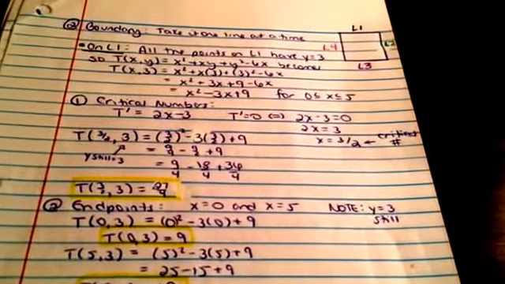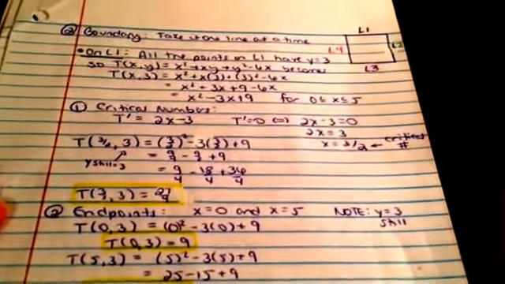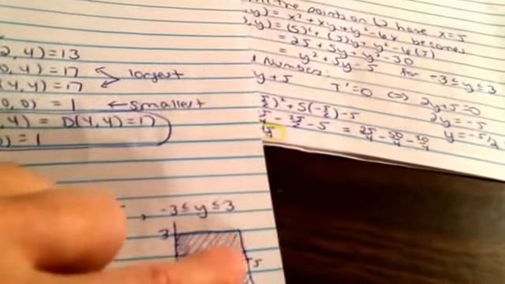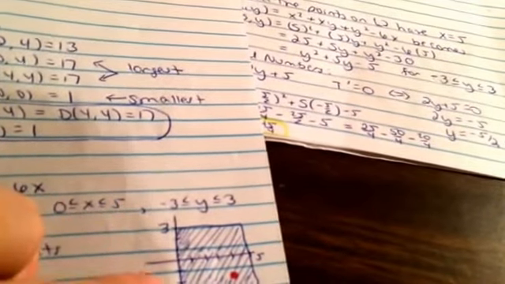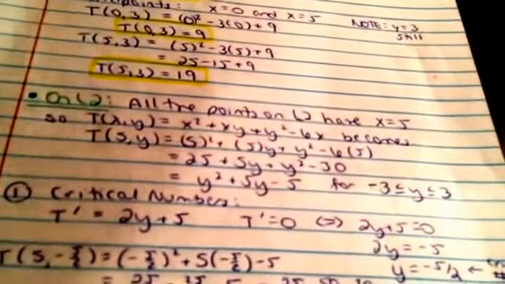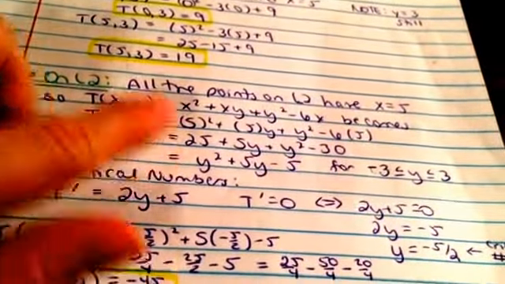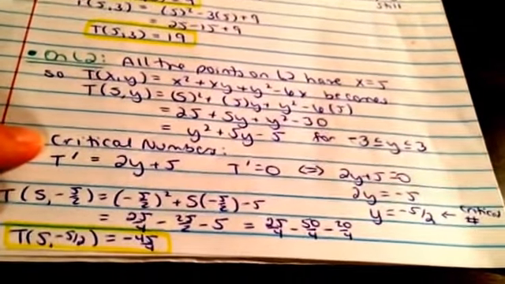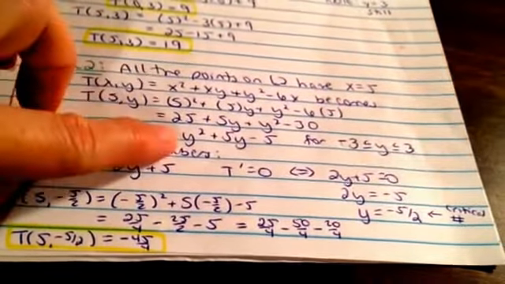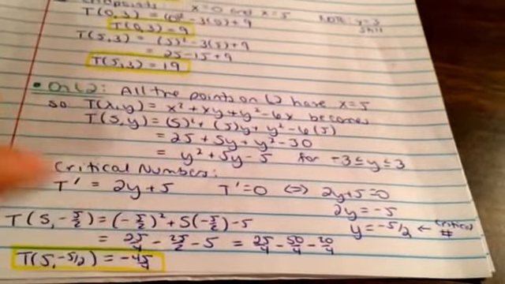So now pause the video, try line 2. All right, so line 2, all the points on line 2, if you look at the graph, line 2 was this one. So here the x is always 5 and the y is between -3 and 3. So you should have replaced all of your x's with 5s. And you get this, which is again a function of a single variable, so it's a Cal A problem. Find the critical number, it's -5/2. Plug it in here, and that gives you this z value, so highlight it so you can find it.